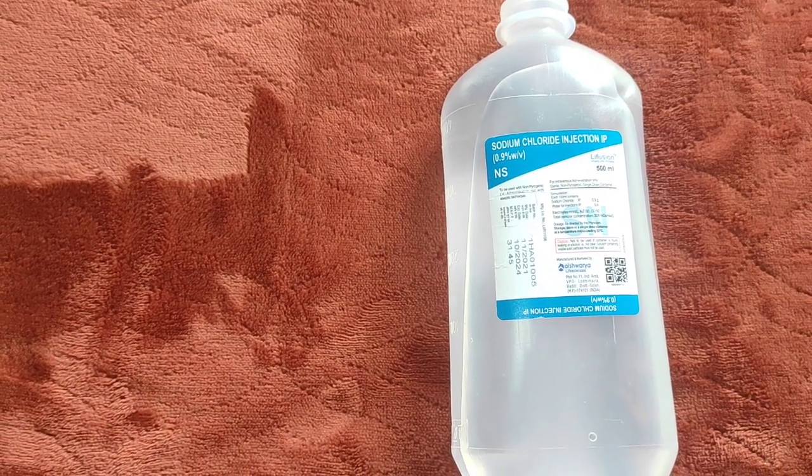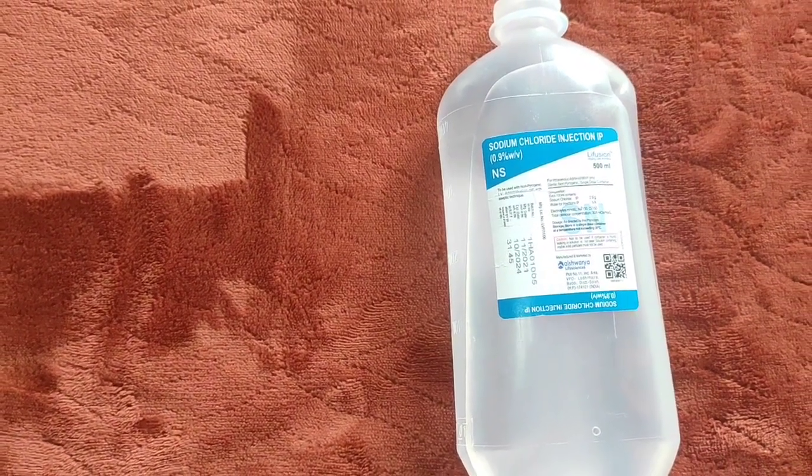First of all, normal saline, it is an isotonic solution. It has various forms. 0.45% normal saline, which is hypotonic in nature. After that, 3% normal saline, it is hypertonic.